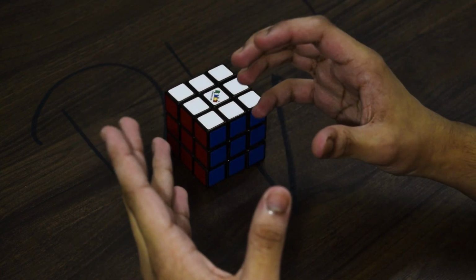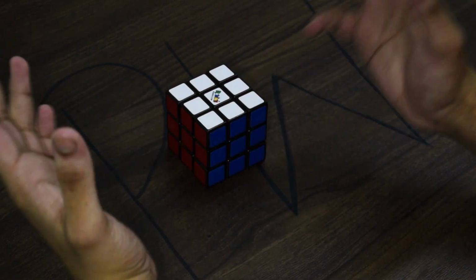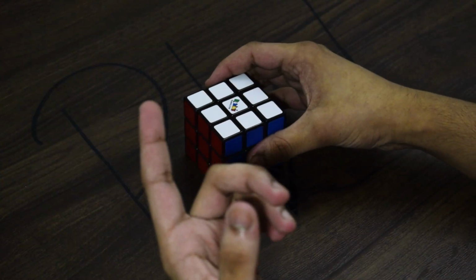So today I'm going to teach you how to solve a 3 by 3 Rubik's Cube. So let's get started without any further ado.